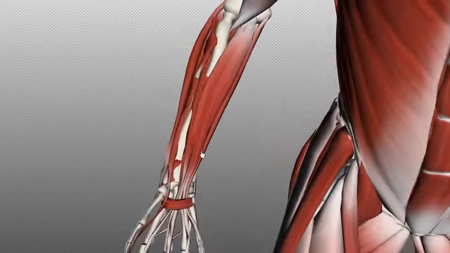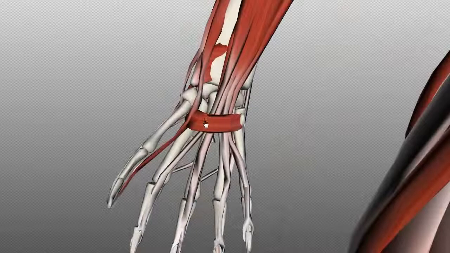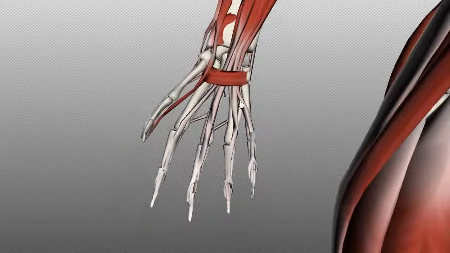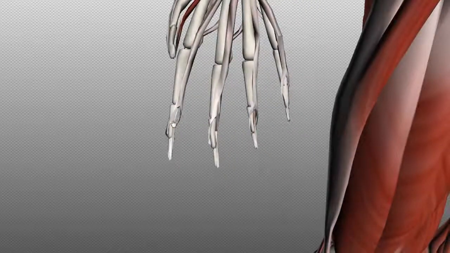It then runs down, and you've got these four tendons which pass through the carpal tunnel. So the carpal tunnel is this space between the flexor retinaculum and the carpal bones, and the median nerve passes through this, and when the contents of the carpal tunnel get compressed, you get muscle weakness and loss of sensation. I'll talk a bit about that in another tutorial. So you've got these four tendons of the flexor digitorum superficialis which run through underneath the flexor retinaculum, and they insert onto the middle phalanx of the index, middle, ring and little fingers.